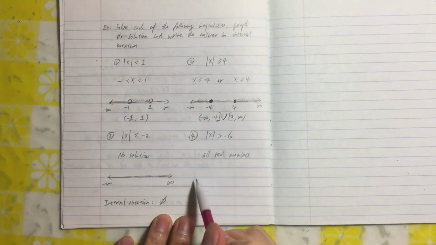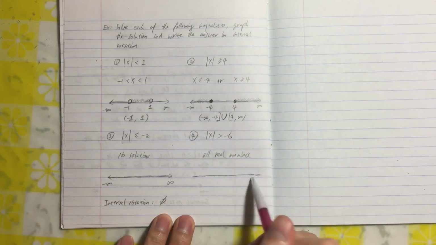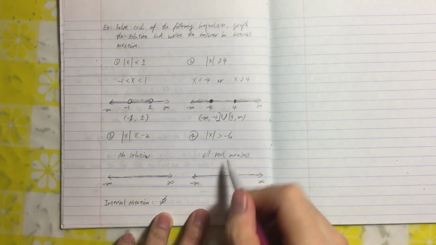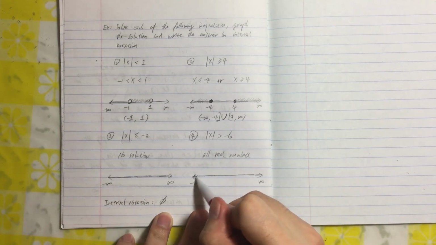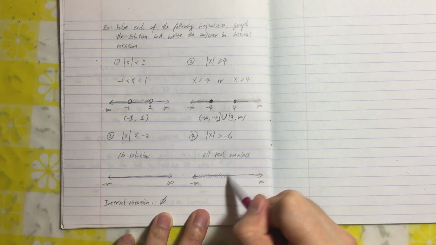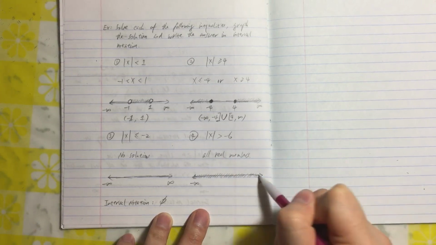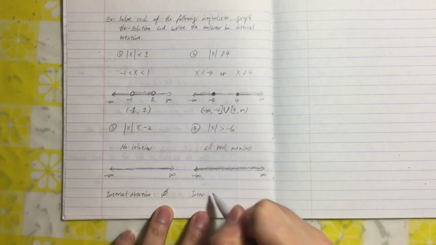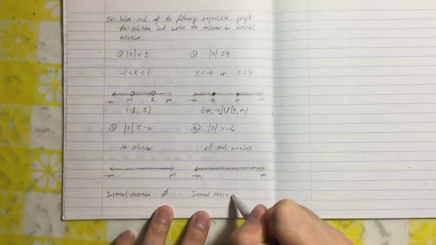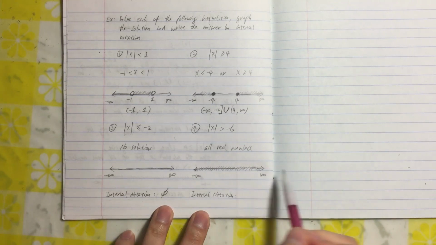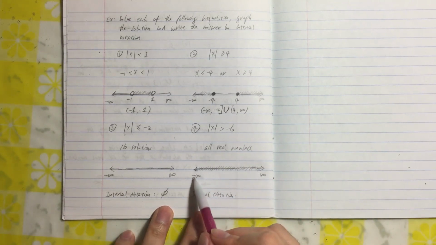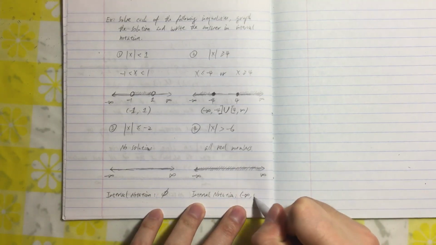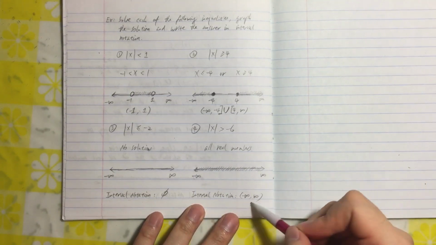How do we graph all real numbers? All real numbers means the entire number line. So for the graph, shade the entire number line. That's the graph of the solution. And then for interval notation, look at the shaded region here. The left endpoint is negative infinity. The right endpoint is positive infinity. So the interval notation is the interval from negative infinity to infinity.